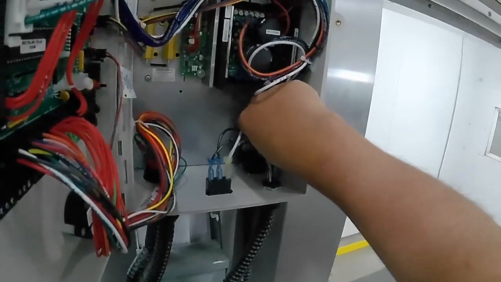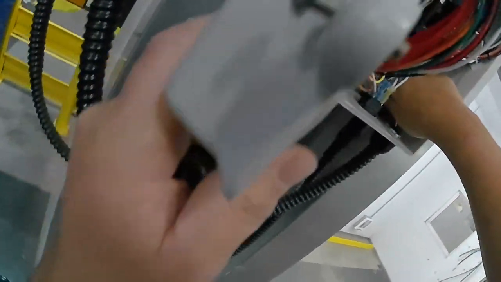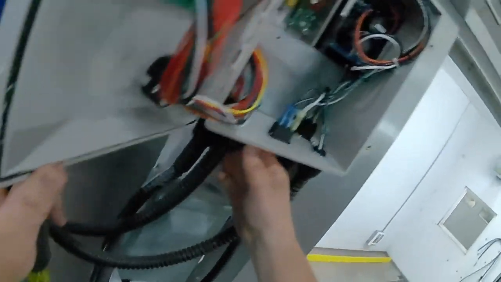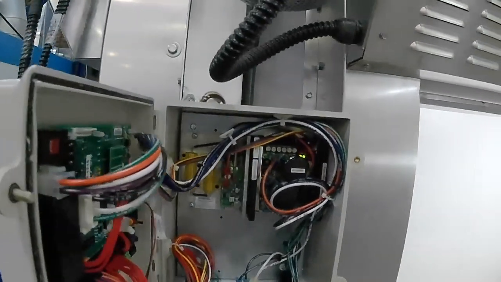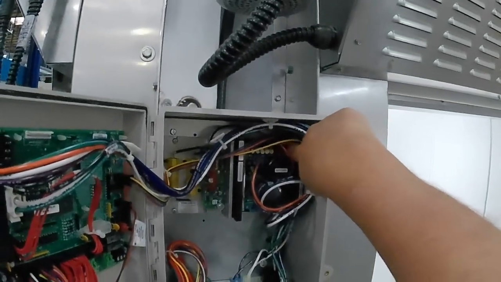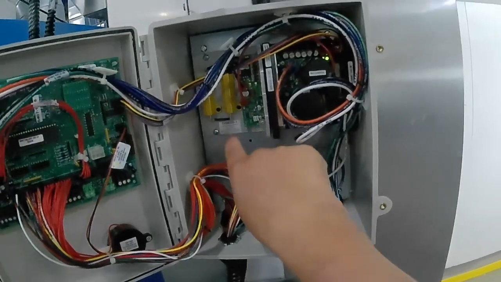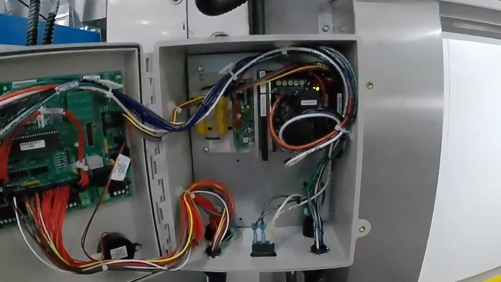I'm up here in the control panel to see if there may or may not be any kind of loose connections, and I hear an alarm, but I don't see one. I don't know what is buzzing, what is beeping. Something in here is beeping its butt off. So there's the brake. That is the brake.